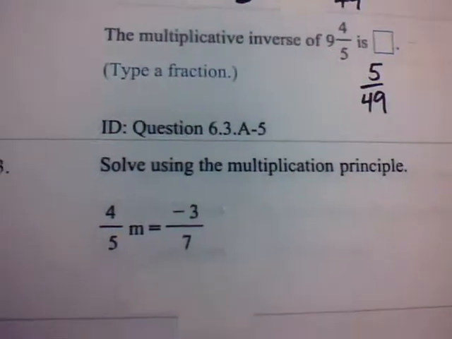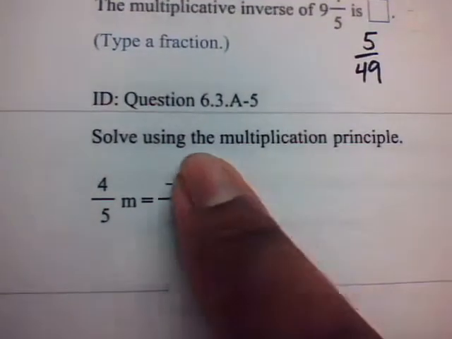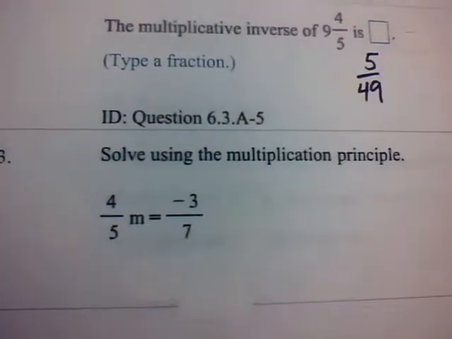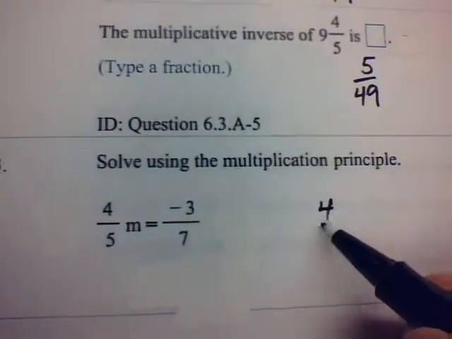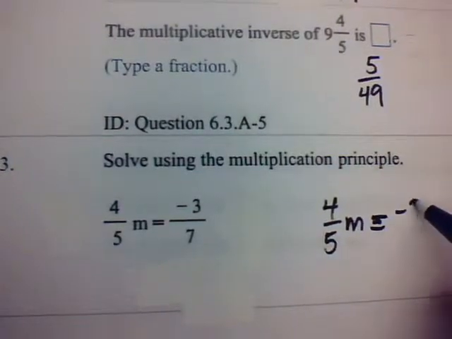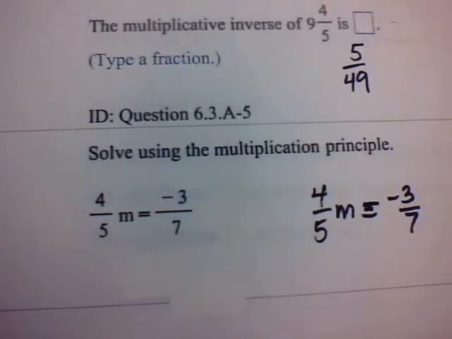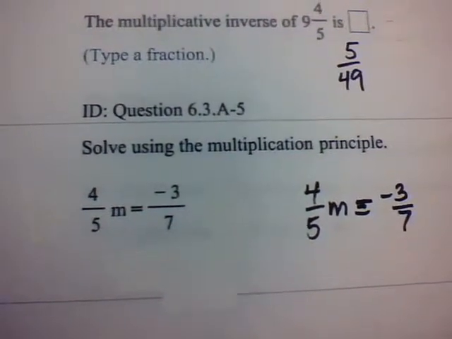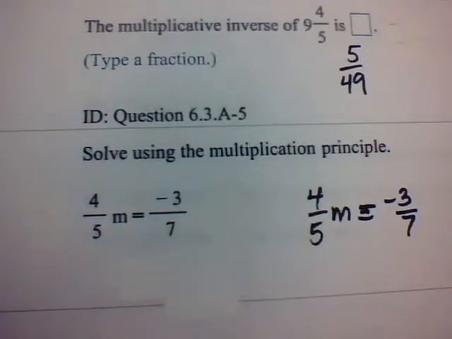All right, number 3, solve by using the multiplication principle. In this case, we have 4/5 m is equal to negative 3/7. And we want to solve this equation for m. We're going to use the multiplication principle here, where m is being multiplied by 4/5.